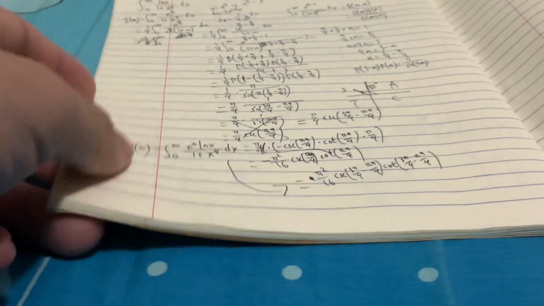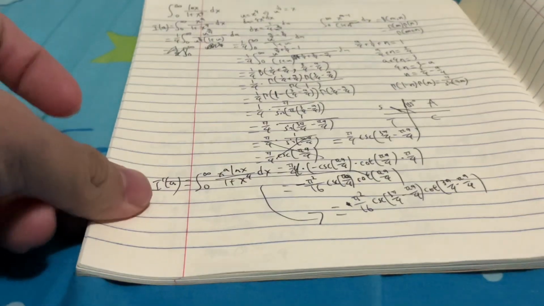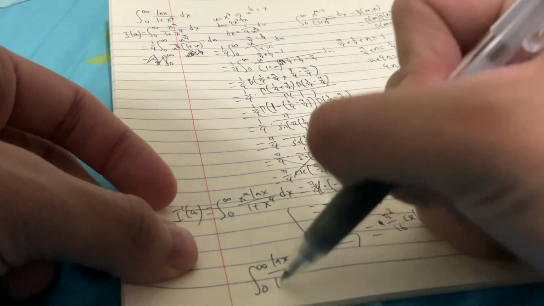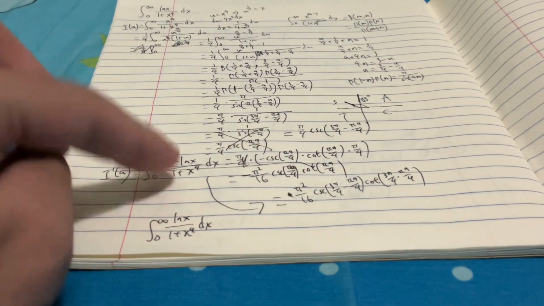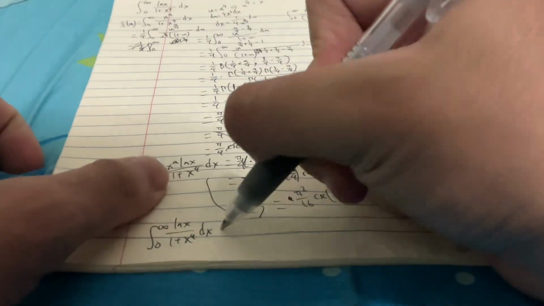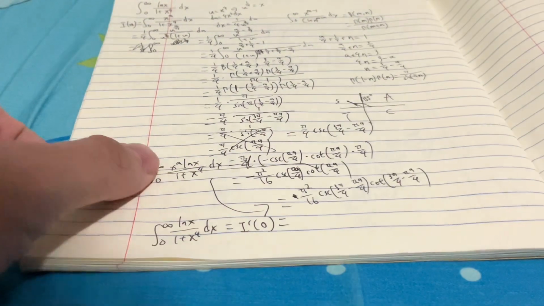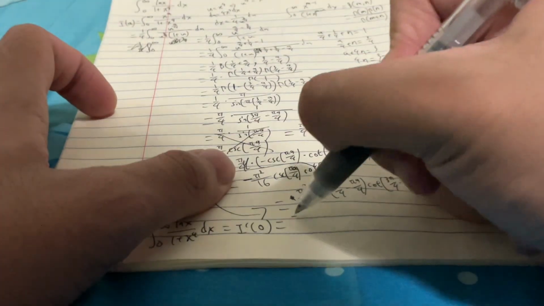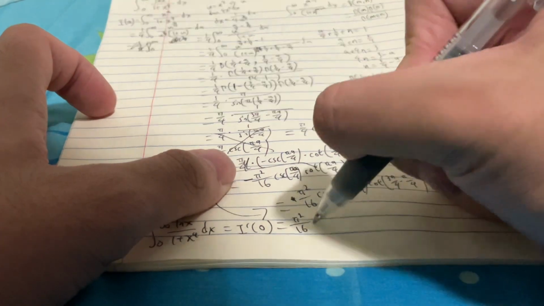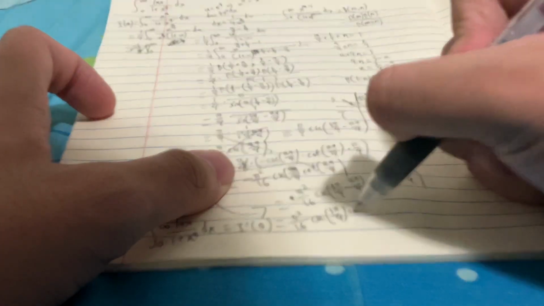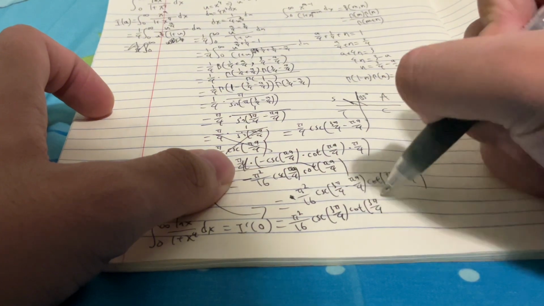So this integral is here, and finally we can say that the original integral, when you put a equal to 0, we can call this I prime of 0, which is just putting the 0 here. You can get pi squared over 16 times cosecant of 3 pi/4 times cotangent of 3 pi/4.